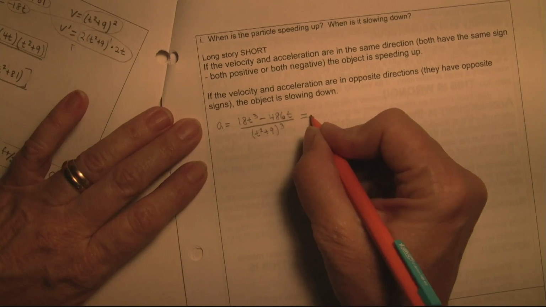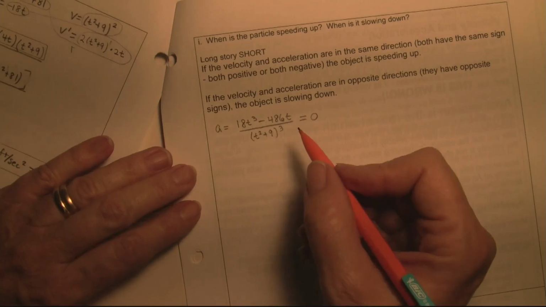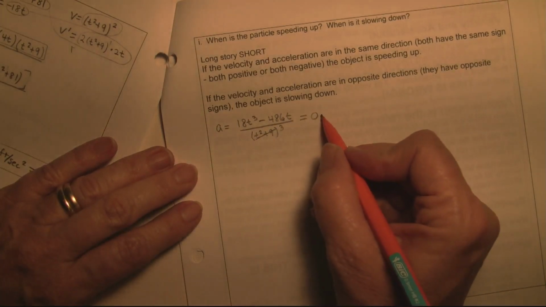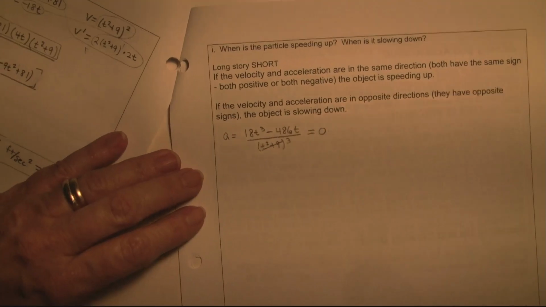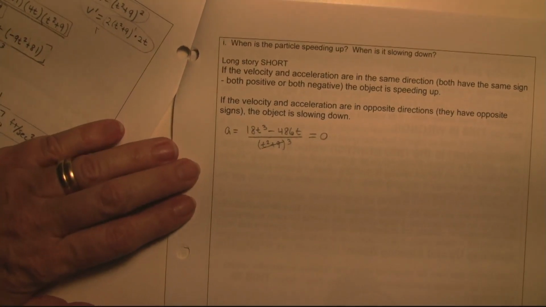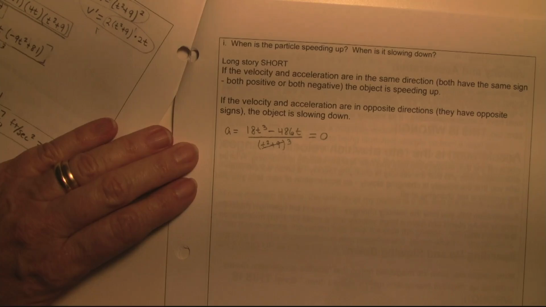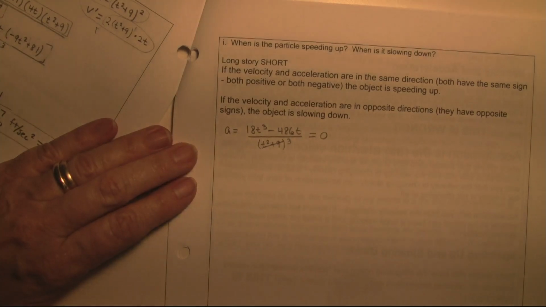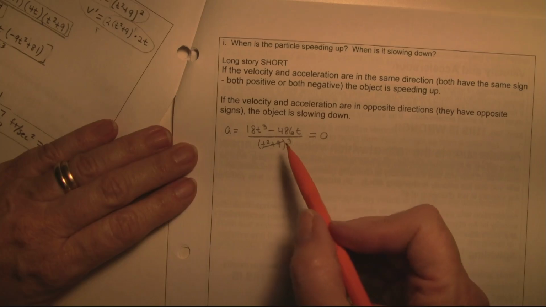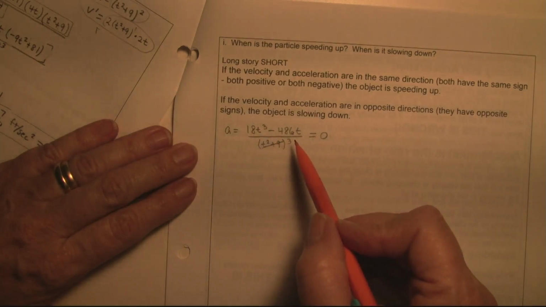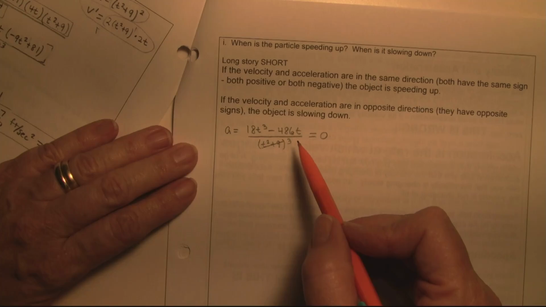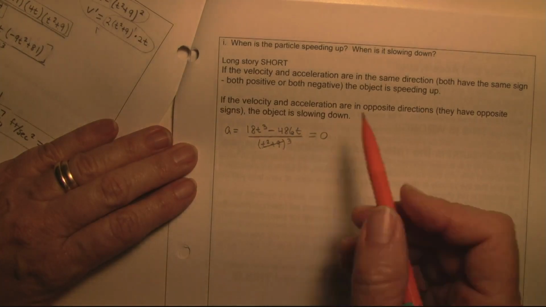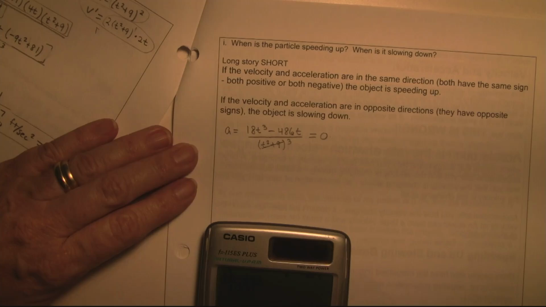So we want to set that to equal 0. And the first thing we would do is multiply by the denominator, and that would cancel the denominator, and we'll multiply it times 0. So it's really just when is the numerator equal to 0. So that's kind of nice. I mean, super nice. And I'm not sure if I'll be able to factor this all the way, or if I'll have to use something else other than factoring.